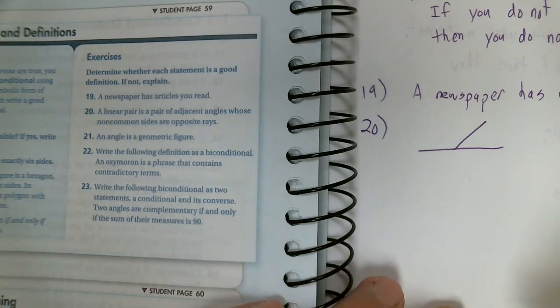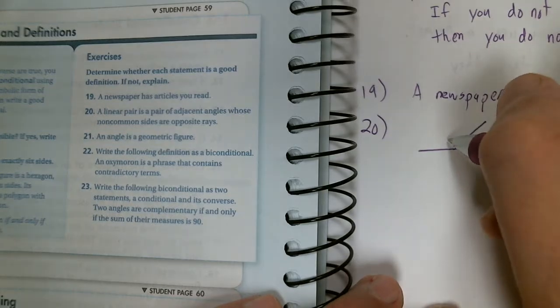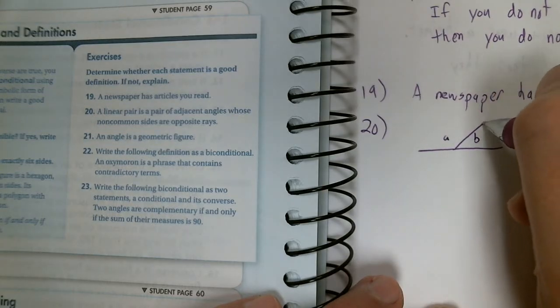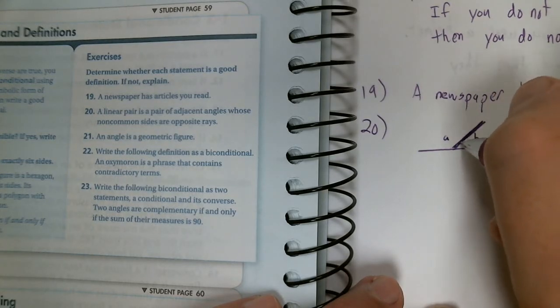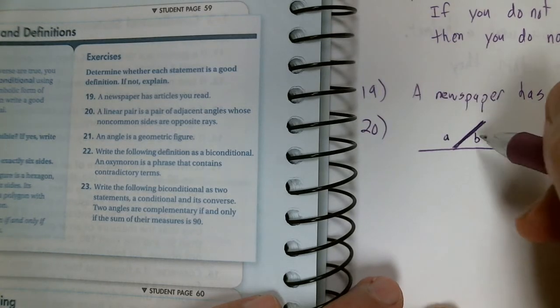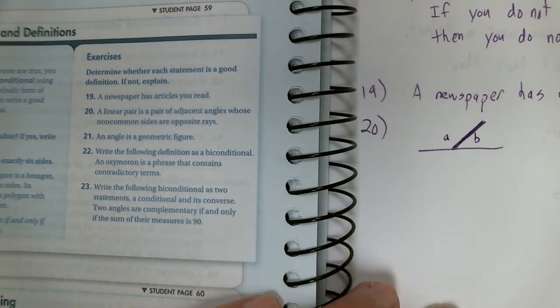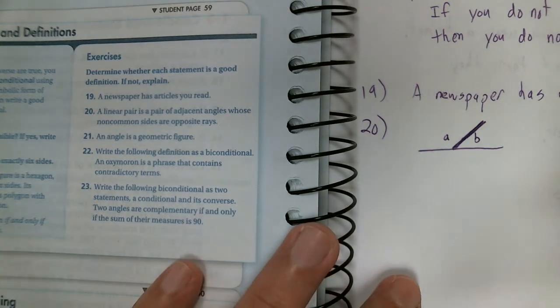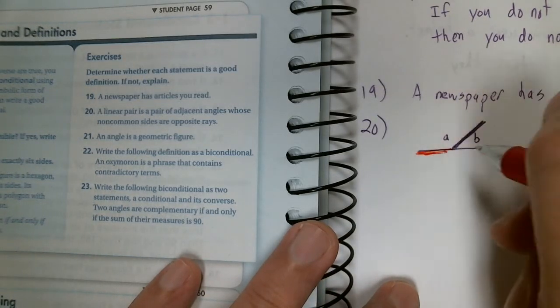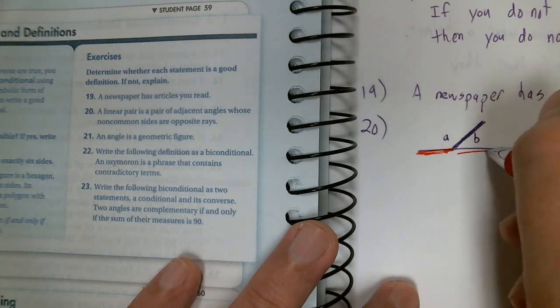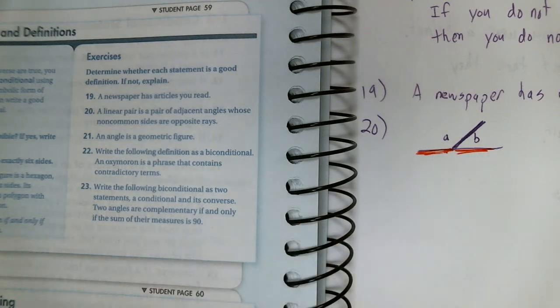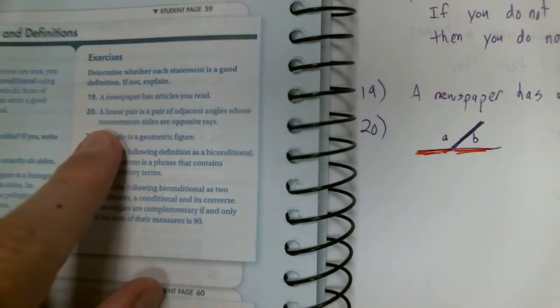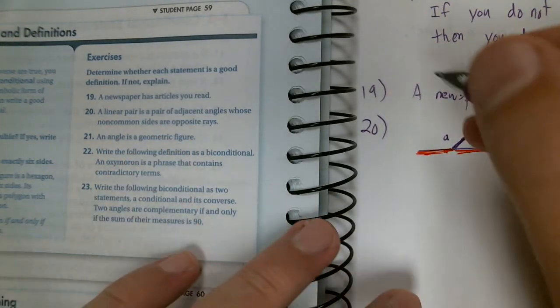So what is the common side? Well, the common side, if I have angle A and angle B, the common side would be this guy right here. Angle A and angle B are both sharing that line. The non-common sides would be, let's bust out the red here. That would be a non-common side, and that would be a non-common side. They don't share those. So the non-common sides are opposite rays, and that's correct.